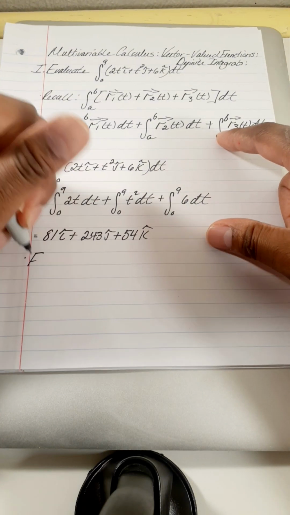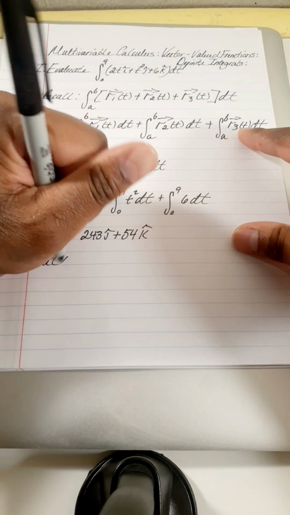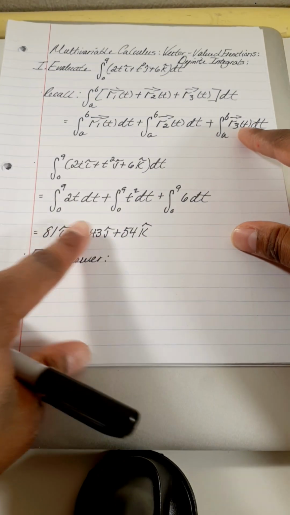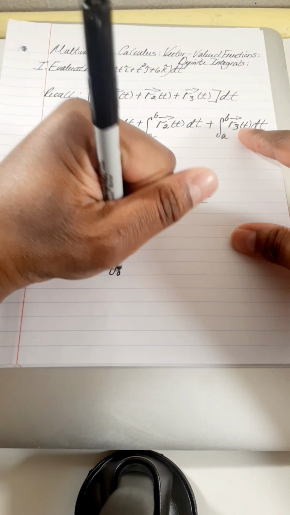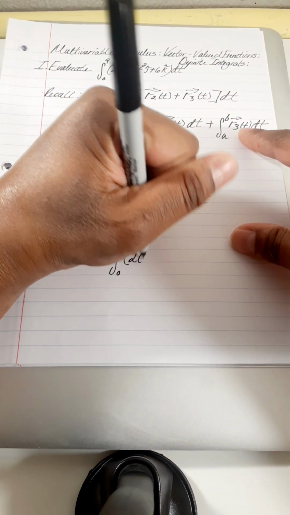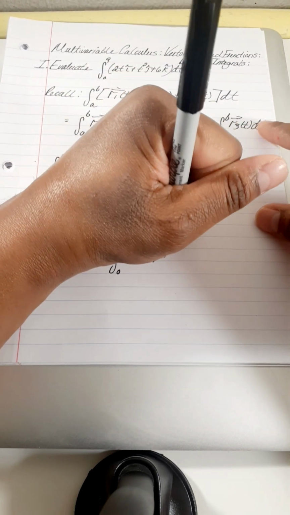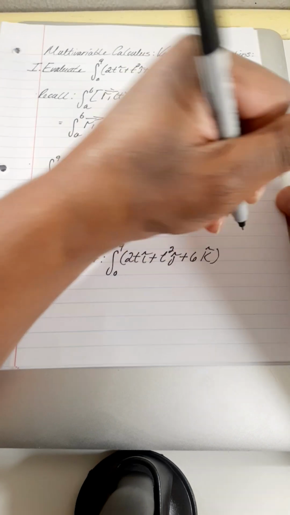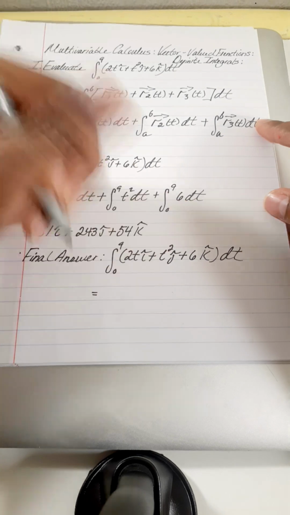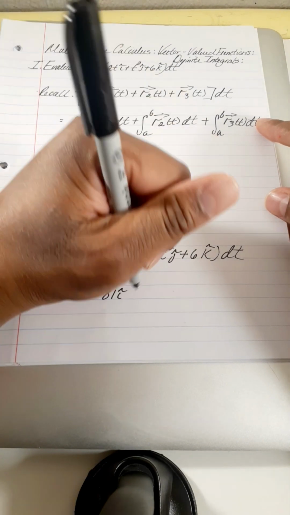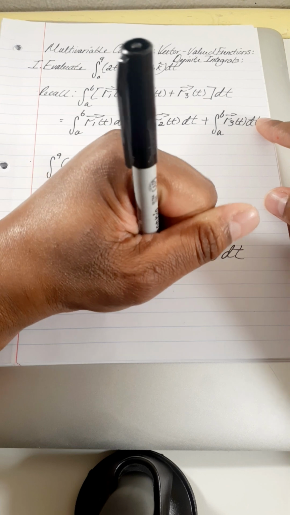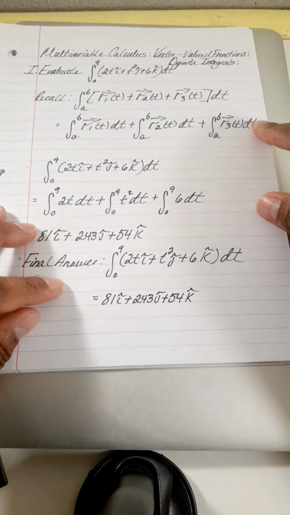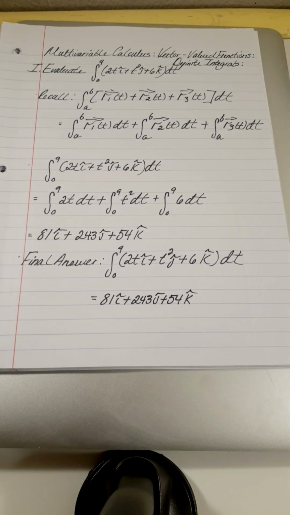So for your final answer, you need to make sure you write it out in the form that it's supposed to be written in. You do not sum up these numbers, you just write it in this form. So when you're integrating from 0 to 9, we got a vector function 2t i plus t squared j plus 6k dt. You write your answer as 81i plus 243j plus 54k. That is your answer. So let me circle that for you.